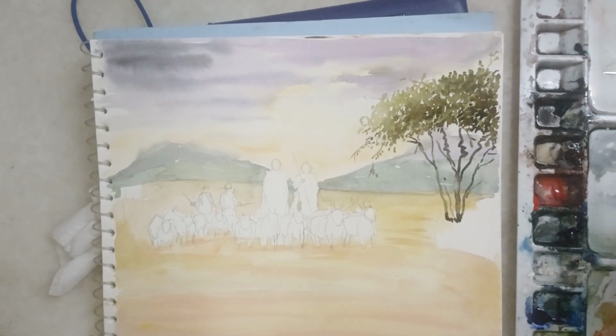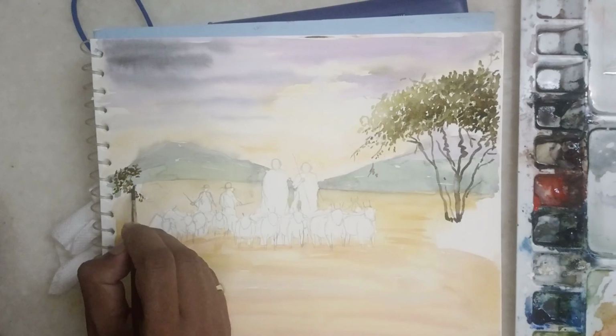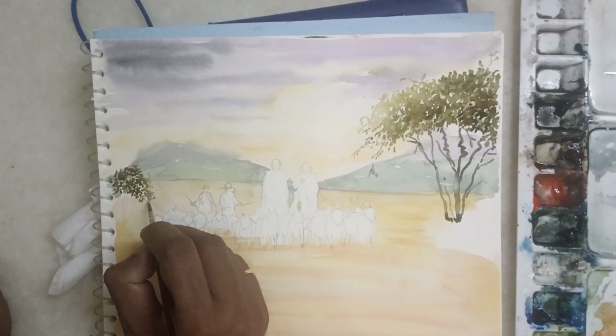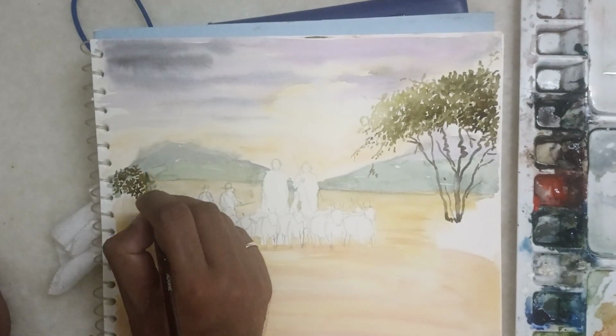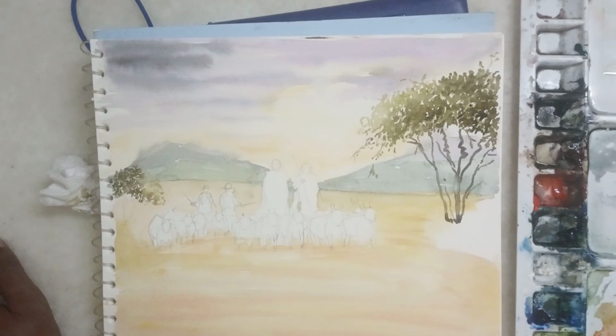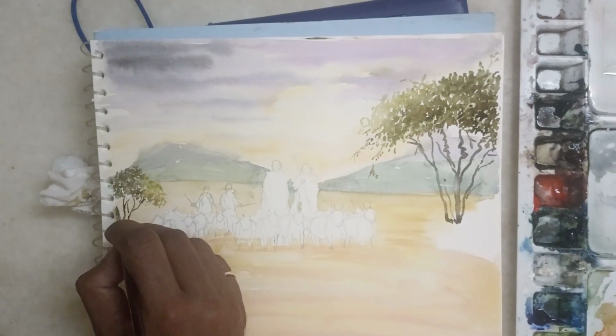I am also lifting some of the color from the trunk so as to give a light effect there. On the other hand, I am also painting this acacia tree, and its trunk is very hard. It is used for some domestic purposes, and it is also used for grazing herds in the savanna grassland areas.